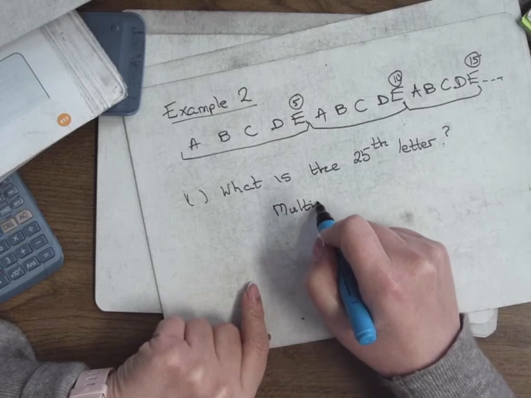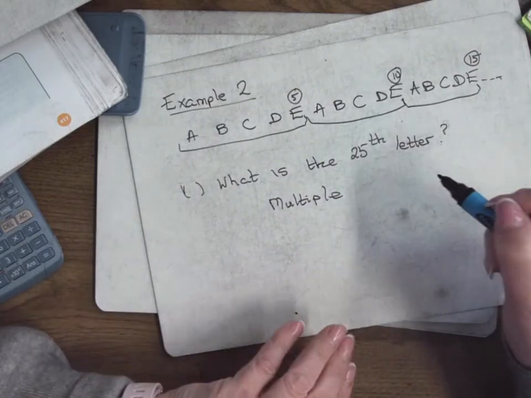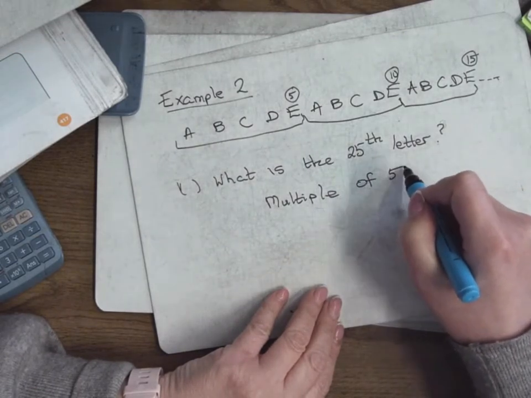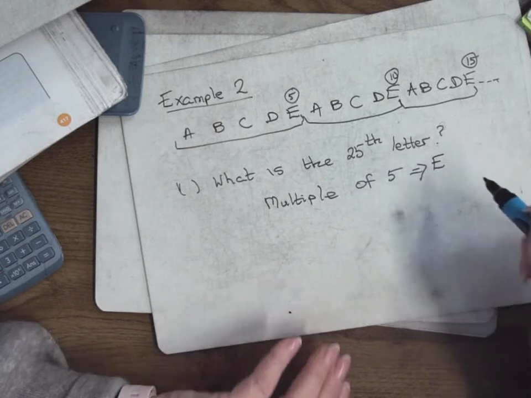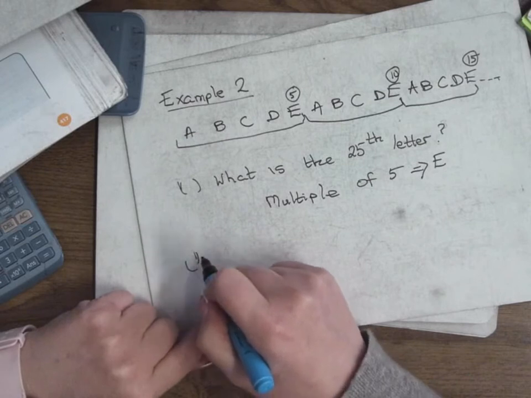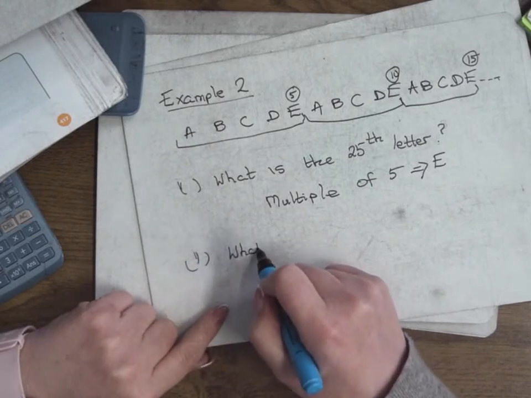You all know what a multiple means, that 5 divides in evenly. So 5 goes into 25, no remainder. So it's a multiple of 5. Therefore, it's an E. Is that okay? That's the first question. Second one, what is the 43rd letter?